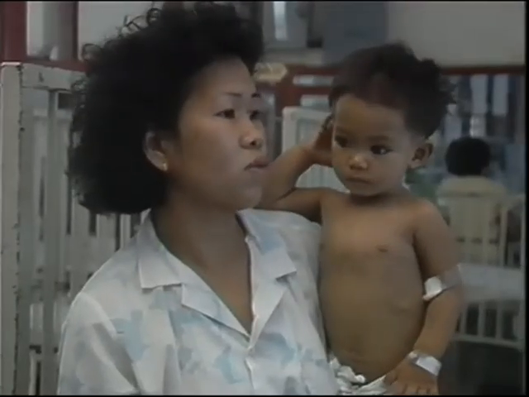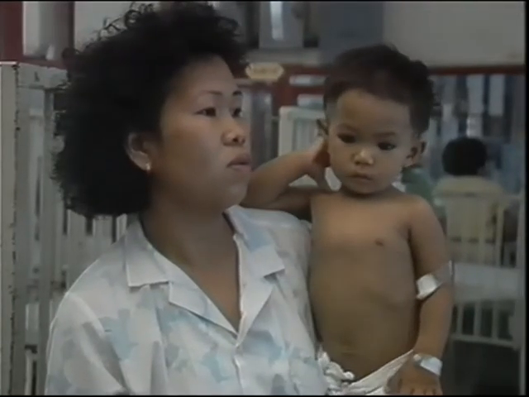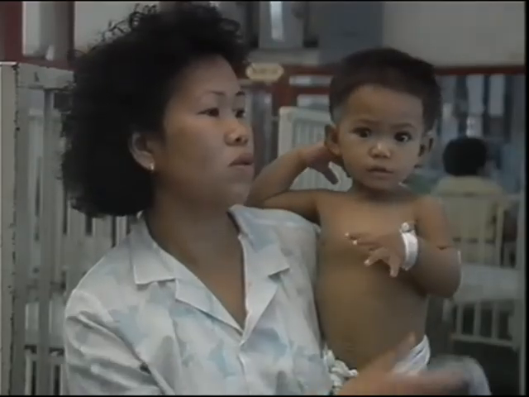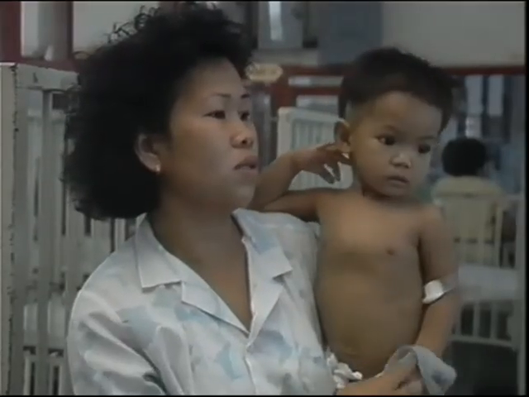Here is the third child. His name is Ho. Does Ho have chest indrawing?